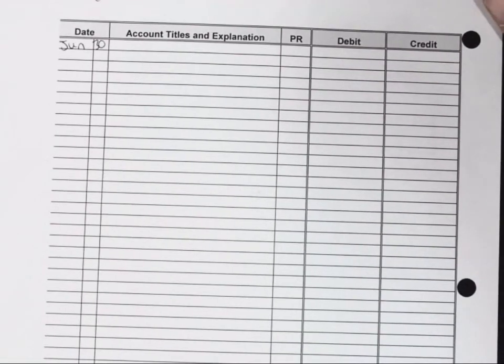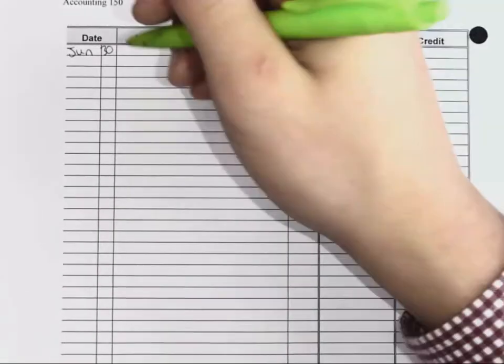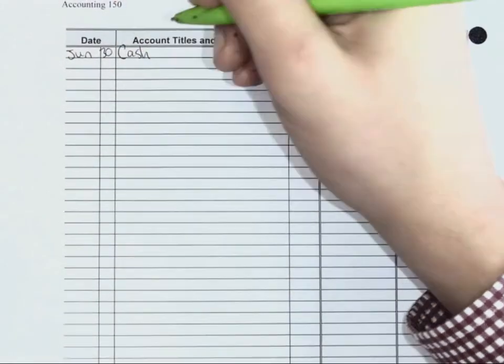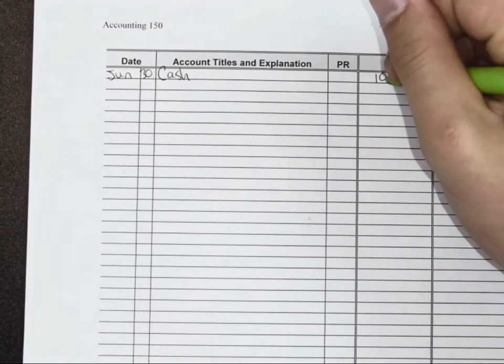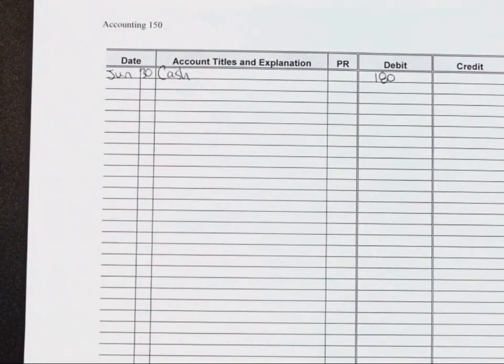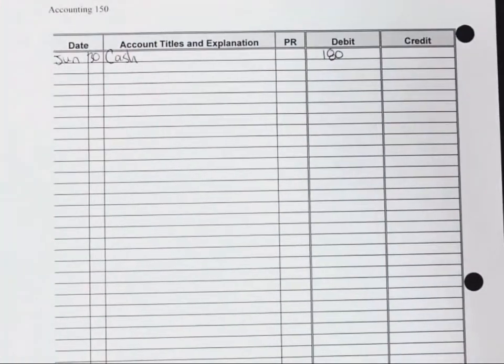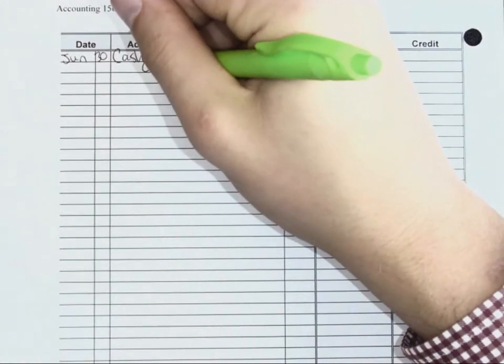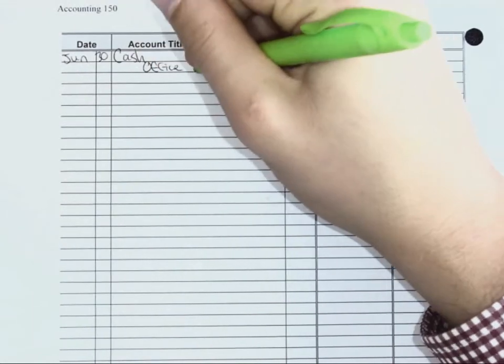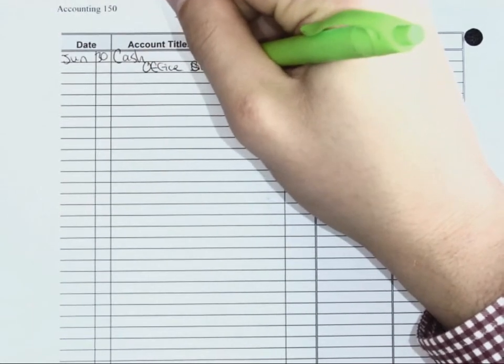So on June 30th, we are going to debit cash for 180. And what does it say the check for 887 was for? Office supplies. So we can credit office supplies.